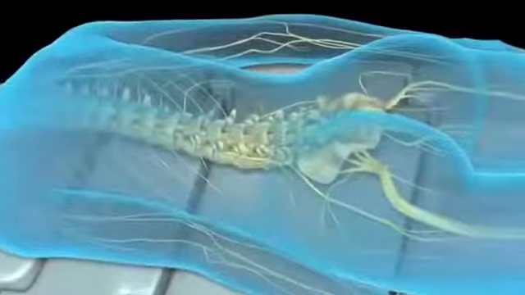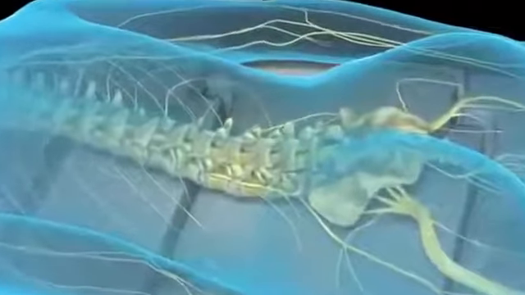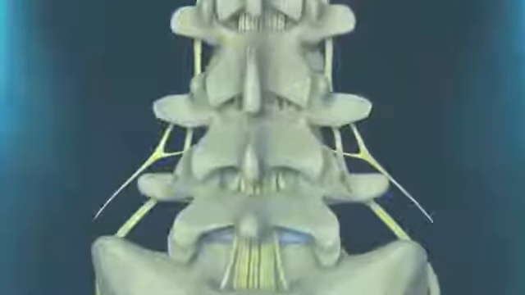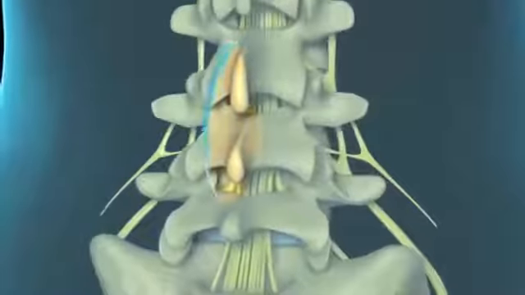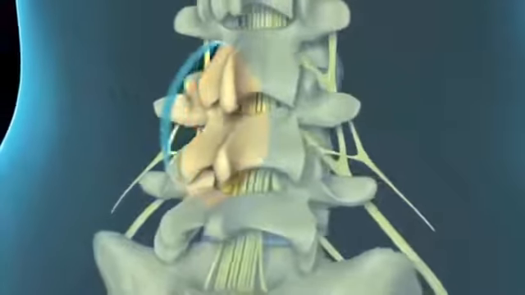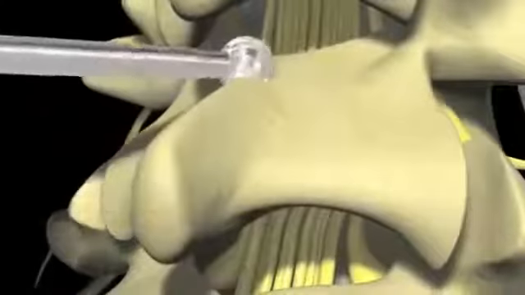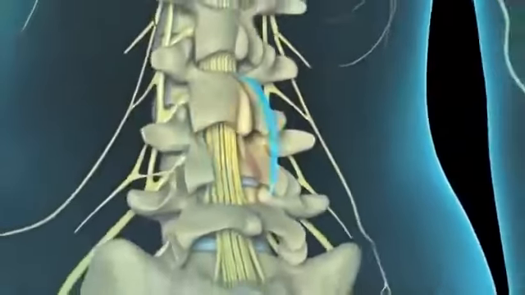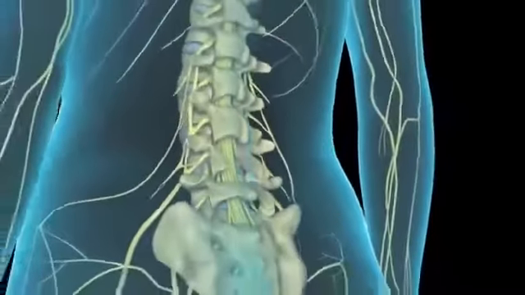The procedure is done with the patient lying on his or her stomach. A vertical incision is made at the site of the spinal cord impingement. Surrounding muscles are held aside to gain access to the laminae. A drill is used to remove the portion of displaced bone. Other instruments are used to relieve any pressure on the nerves and return the spinal canal to its healthy form. The incision is then closed and the procedure is complete.